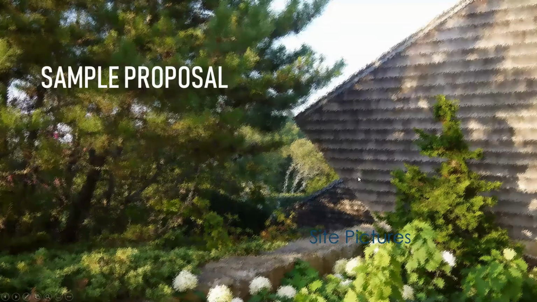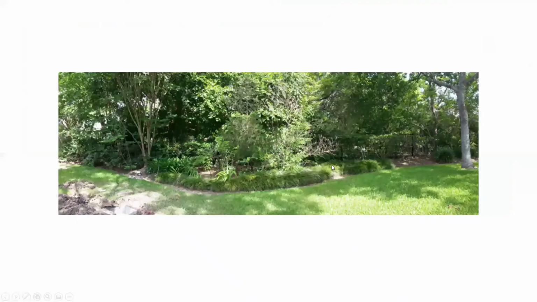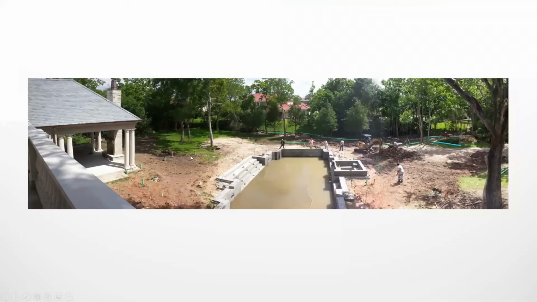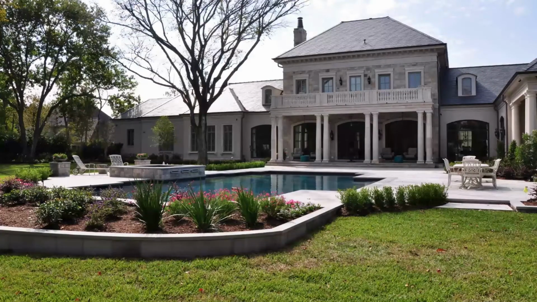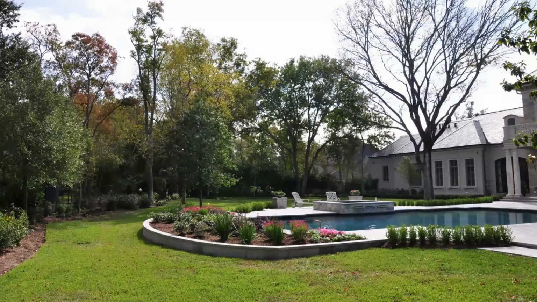Now, here's a sample proposal of a project that I did. So what I do is I start off with pictures, and this project here was at the middle, same stage as this project that I was showing you. And the whole idea to show the client the pictures is, so when we're looking at the design in a second, they're going to be able to relate to the drawing. If they didn't see pictures of the property, it's hard to look at it and say, okay, this is what. So this is how the proposal goes.